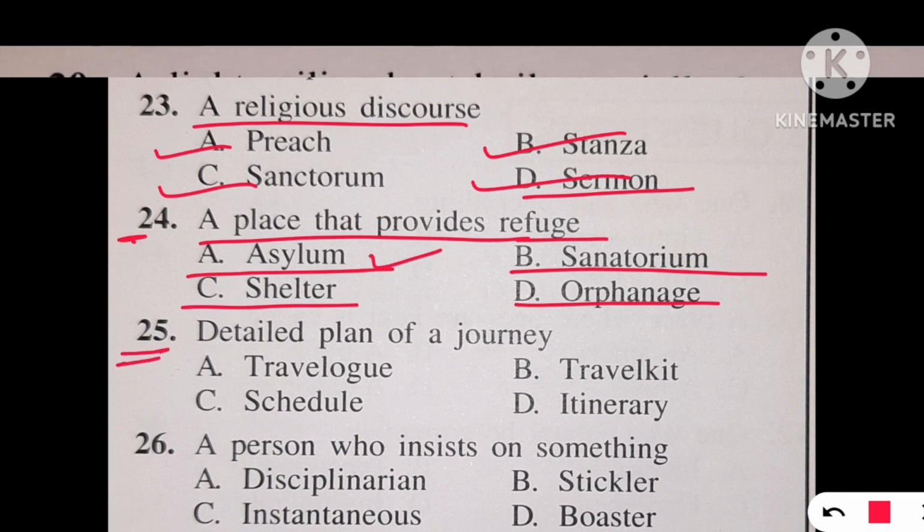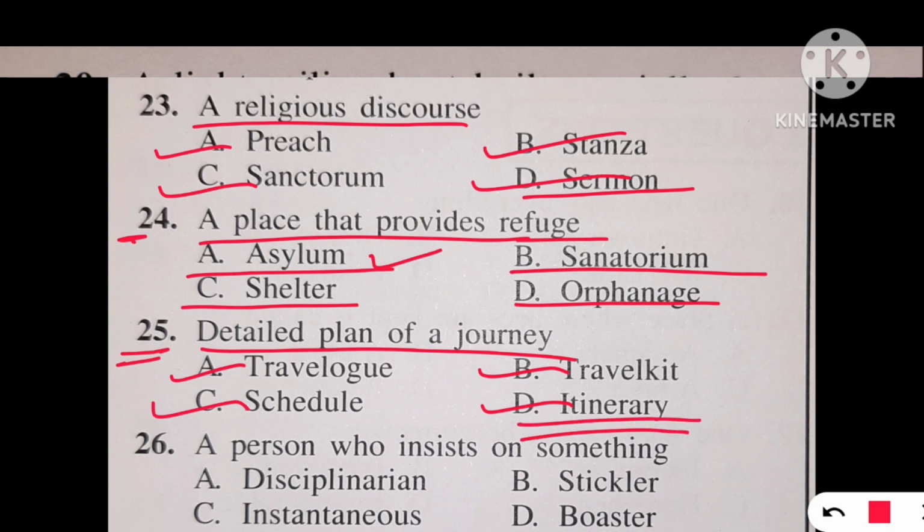Question number 25. Detailed plan of a journey. It is called travelogue. Option B, travel kit. Option C, schedule. Or option D, itinerary. It is option D, that is itinerary. When somebody gives detail of the plan, where they will board from, where they will go to, what they will eat, all these are called itinerary.